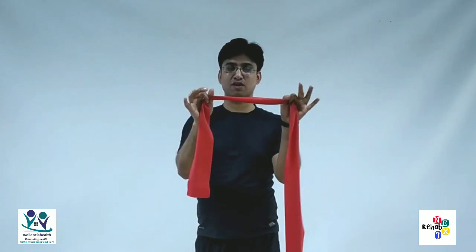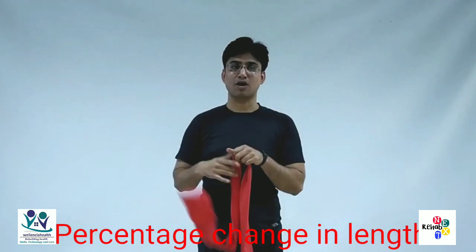So if we stretch a 1 meter band to a 2 meter band, or a half meter band to 1 meter band, in both these instances, you will get similar resistance. The force of the band would be similar. So that is one aspect.